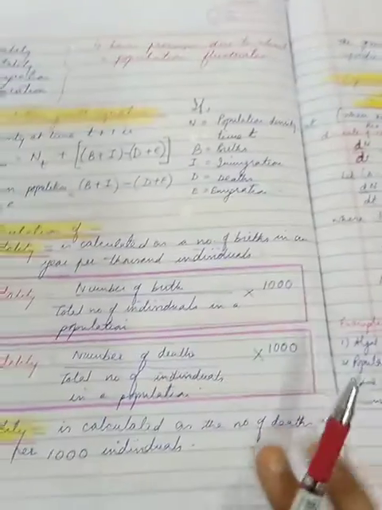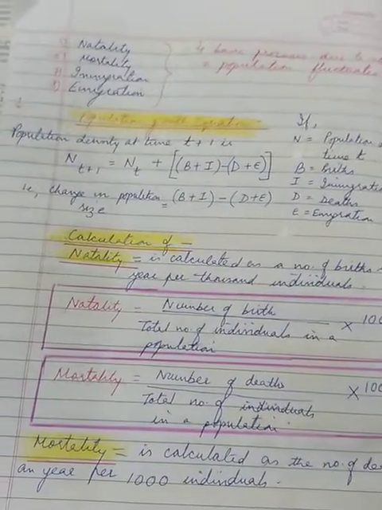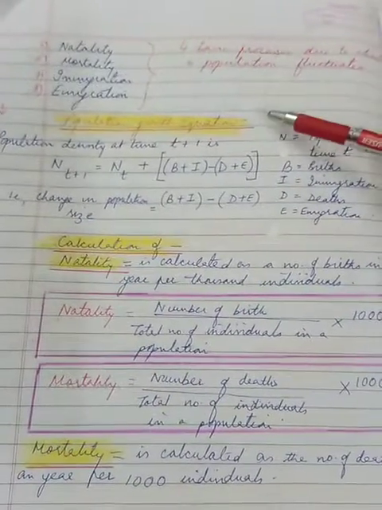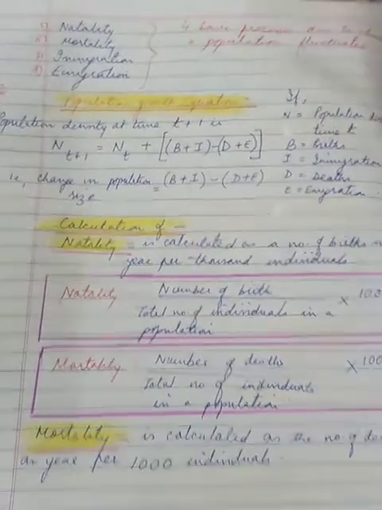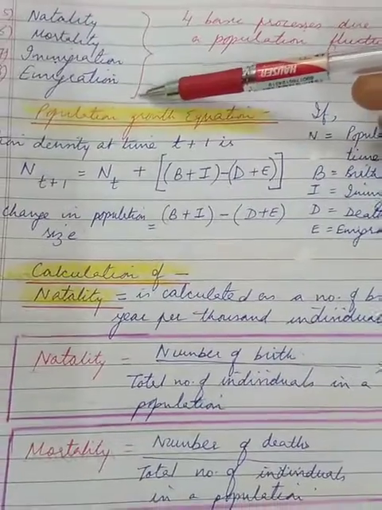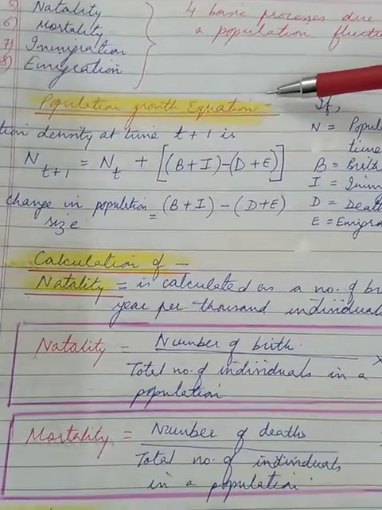Today we will emphasize something on the numerical part. Some more things we'll introduce from the numerical side of this chapter. We will begin with population growth equation.